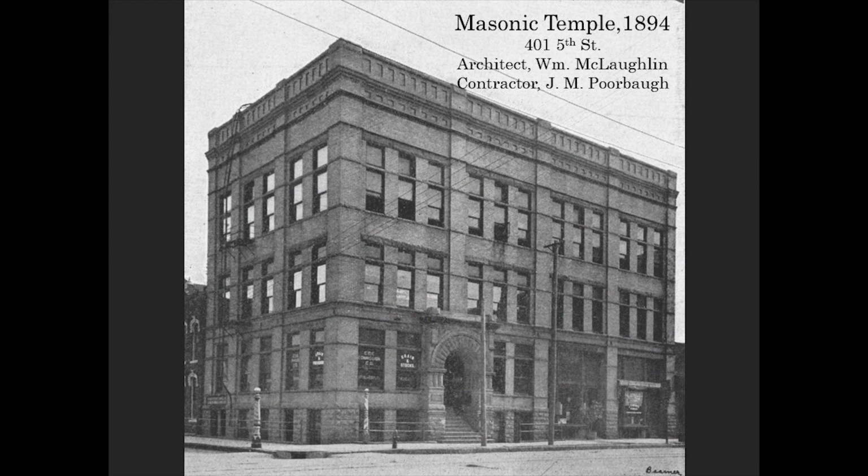The Masonic Temple was built at the corner of 5th and Douglas Street in 1894, designed by architect William McLaughlin and contractor John M. Poorbaugh. Again, we see here money is becoming tighter, so expensive elements like stone are being used with less frequency, but you can still see the entrance at the center of this photograph still is a rounded Roman arch, squat columns, and the rough-cut stone.